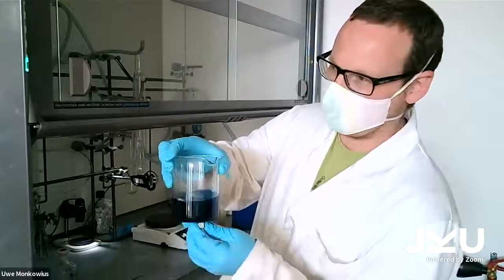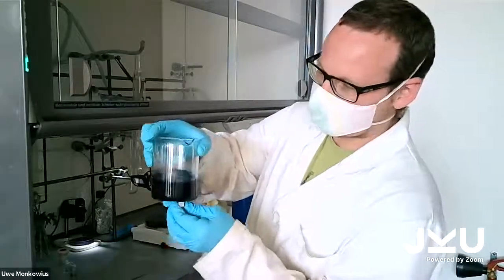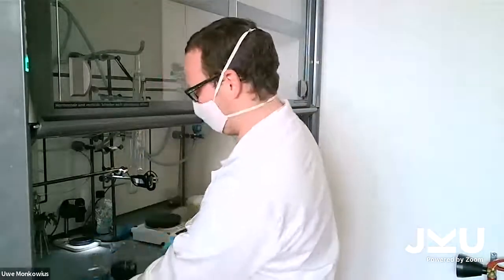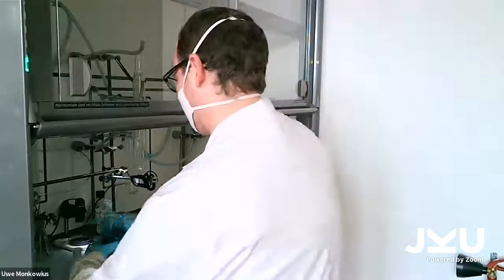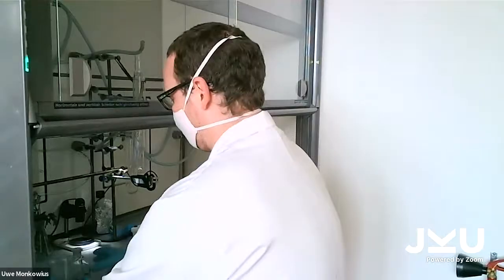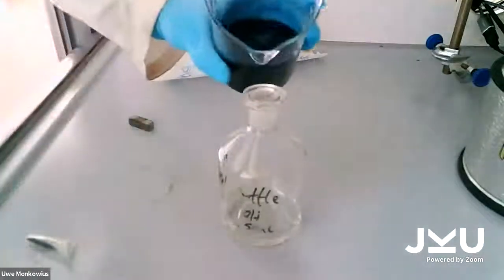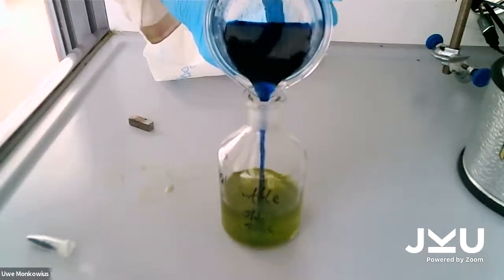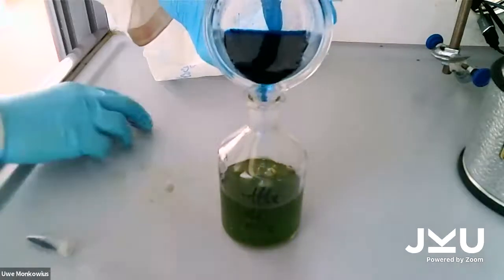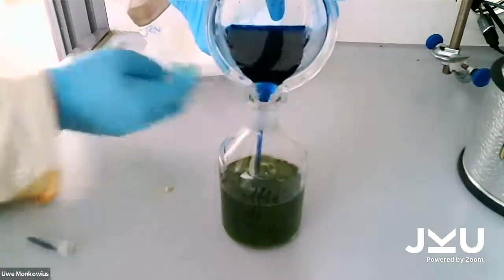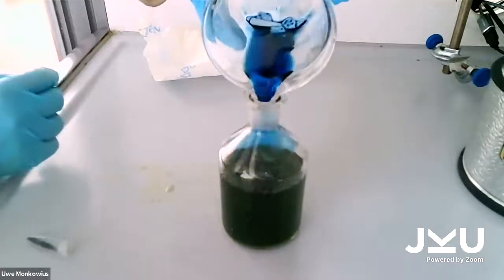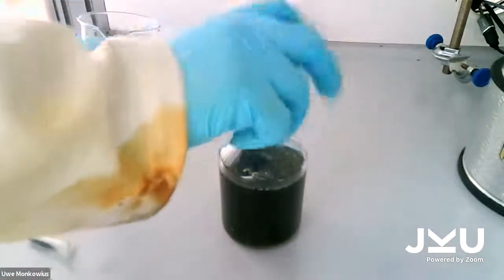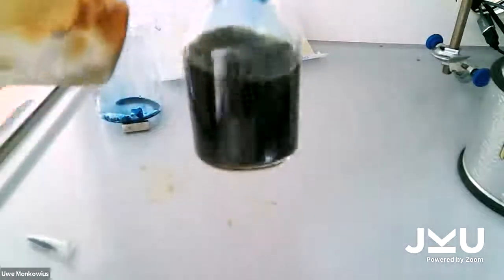I have a magnet here. And when I now pour this blue solution into the sodium hydroxide, you will see the solution turning yellow or green. Put the magnet here to not drop it. So now we have the bottle full, and you can see the bottle, it looks green.